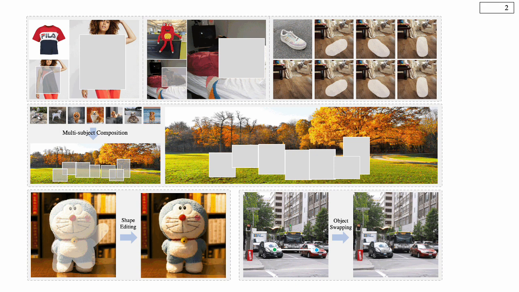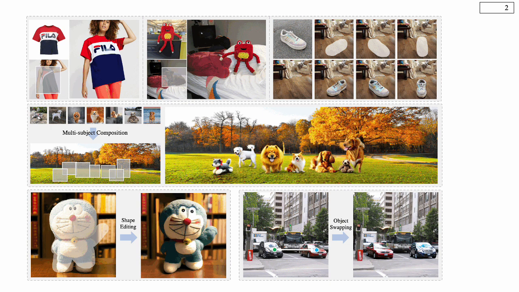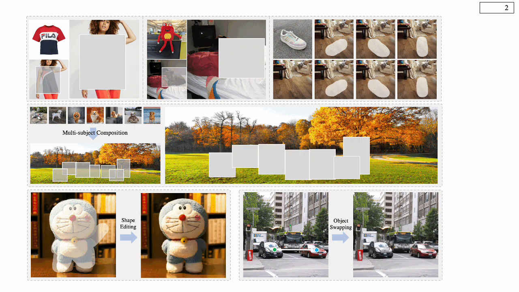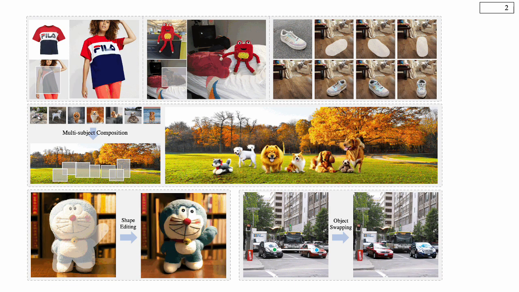This model is called AnyDoor because it could teleport an object into the given background image, just like the fantastic magic tools of Doraemon. It is the first zero-shot method to achieve this function. As shown in the first row of the demonstrations, AnyDoor supports users to place an object at specific locations with optional shape controls. It can be extended to handle multiple objects, like in the middle row. It can also support seamlessly editing the shape of the object or swapping objects within real scenarios, like in the bottom row.